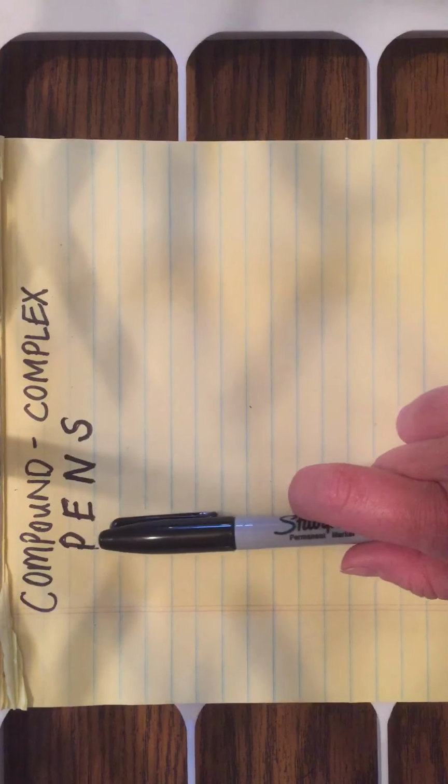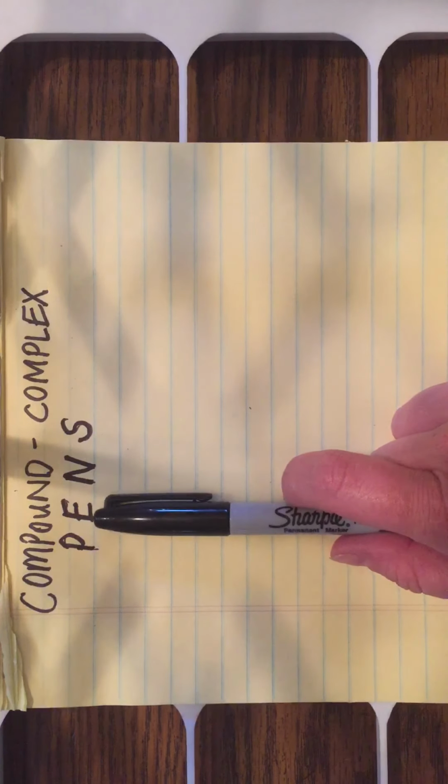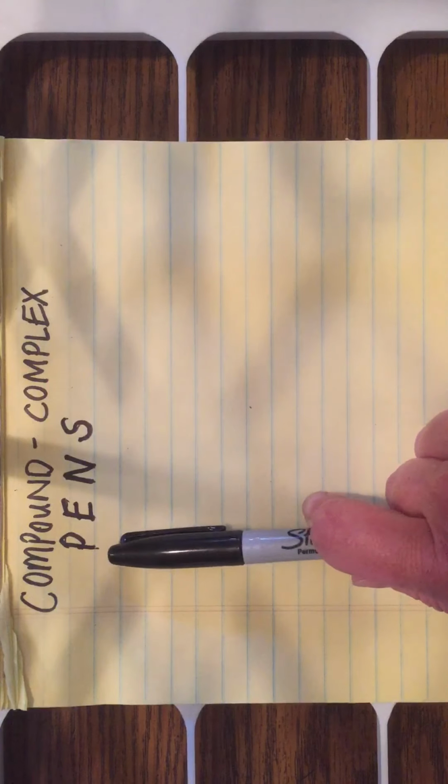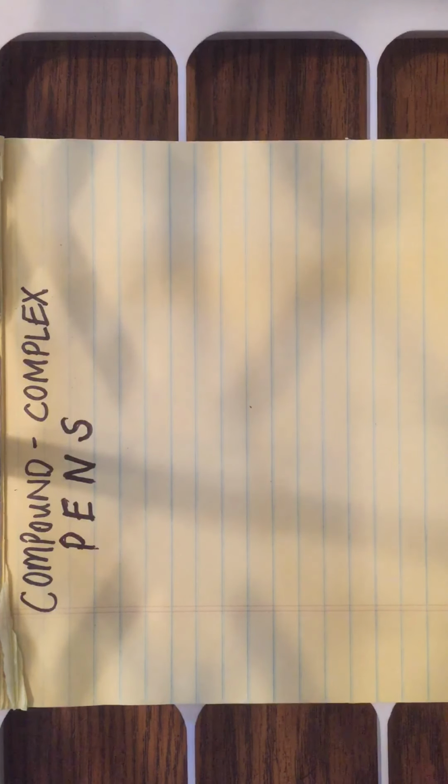The difference between an independent clause and a dependent clause is that the dependent clause cannot stand on its own. It needs to be attached to another sentence. We're going to go ahead and use the PENS formula in order to write our sentence. We're going to start with the P. P means pick a formula.